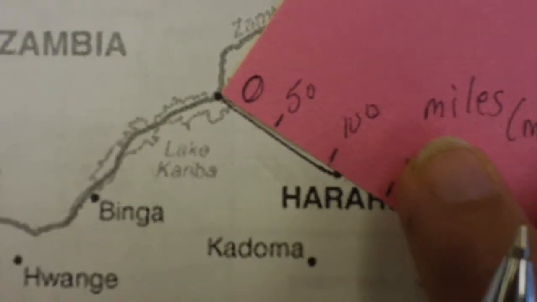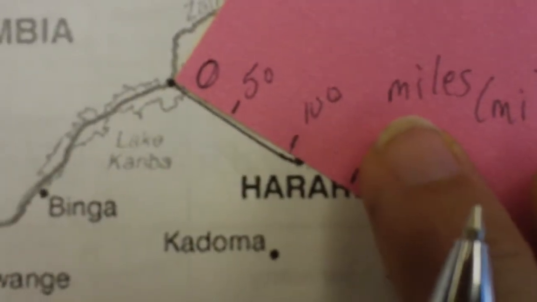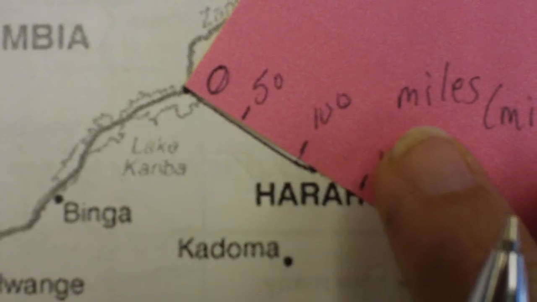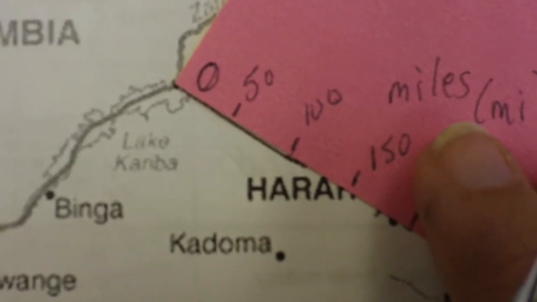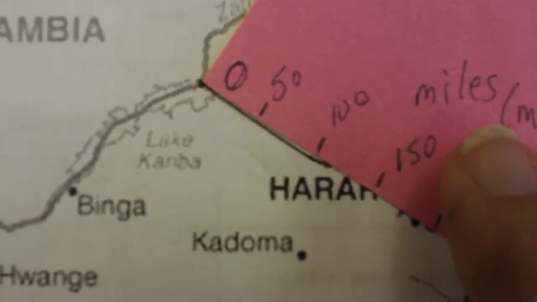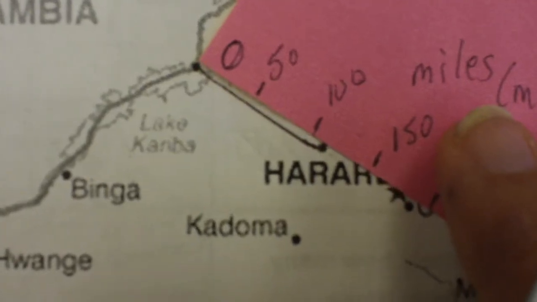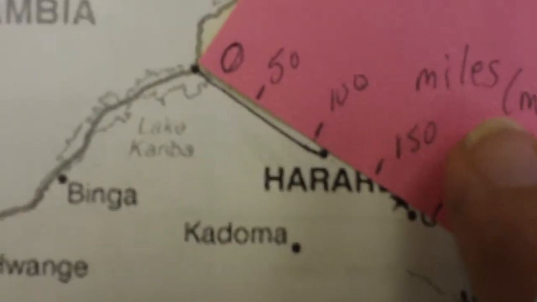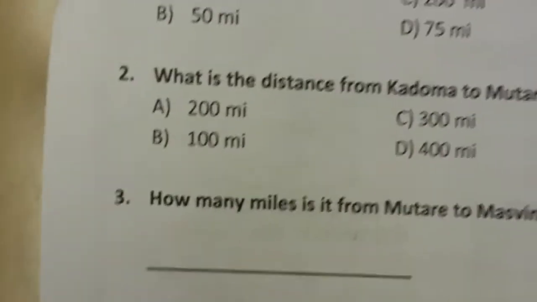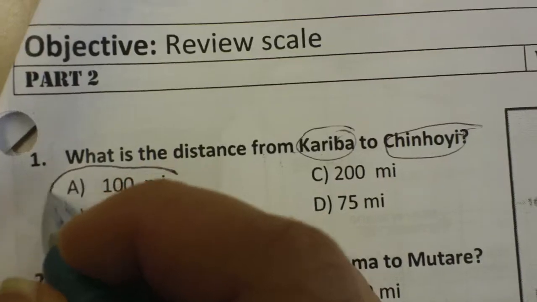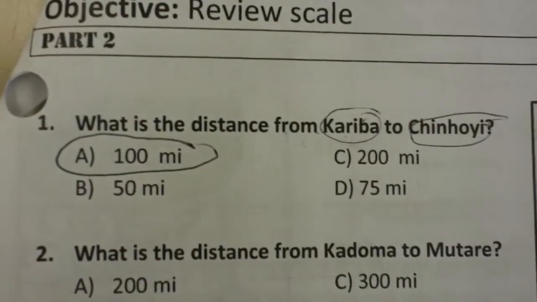Now you'll notice that it's a tiny bit over 100, but as accurately as I can get it, it's about 100 miles. Now, this may be due to human error, but it's roughly about the same. It's not enough to be 125. It doesn't matter because that's not one of my answer choices. So out of my choices here, the closest one to 100 is A, 100 miles.